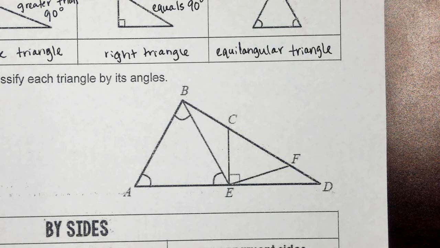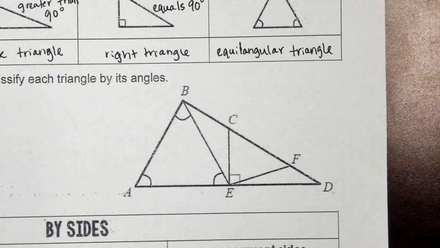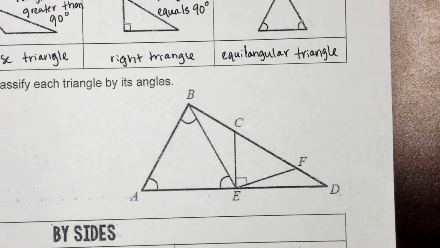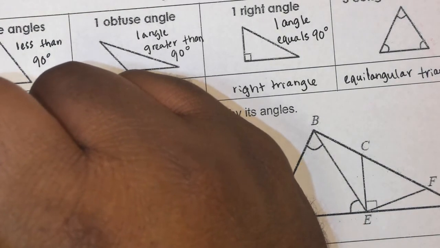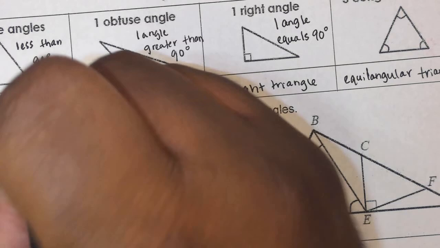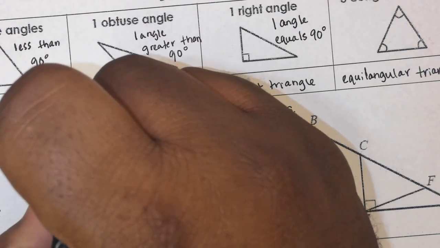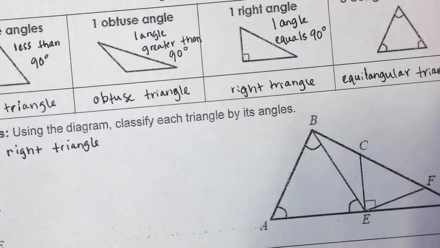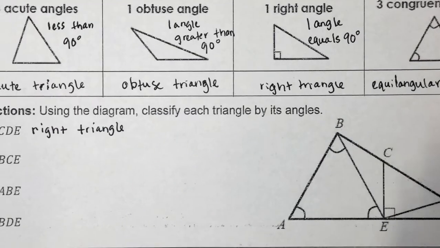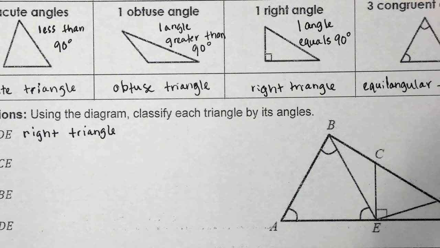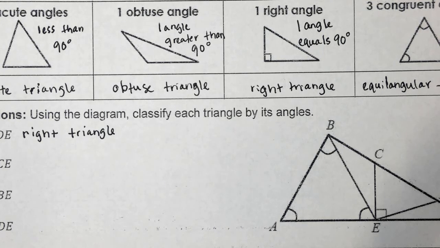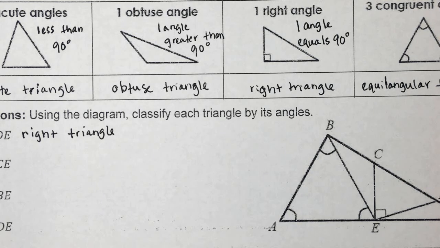We're going to come back to you. Savion, go ahead. It's a right triangle. Number one is a right triangle. I'm just asking, man, you having trouble seeing that? Are you okay? Can you hear me? You having trouble seeing that? Are you okay?